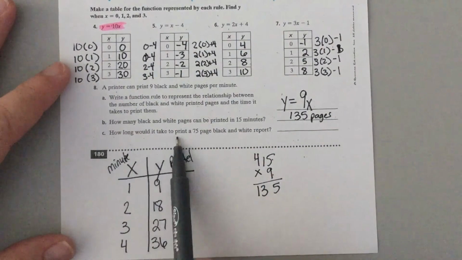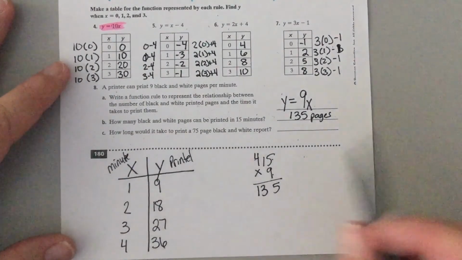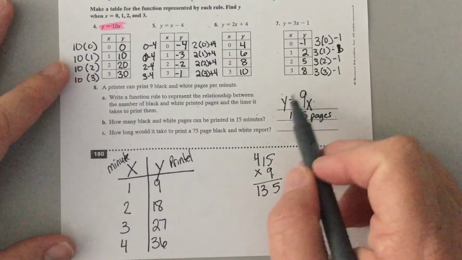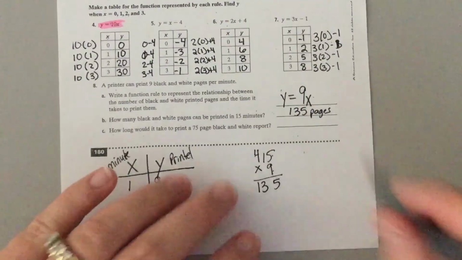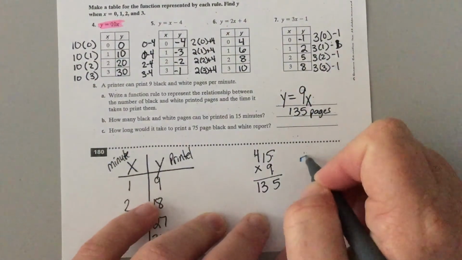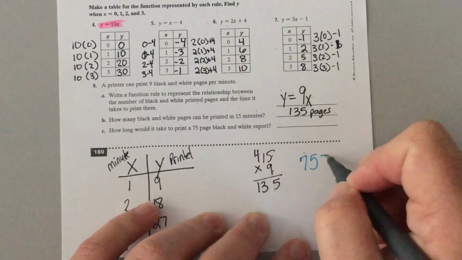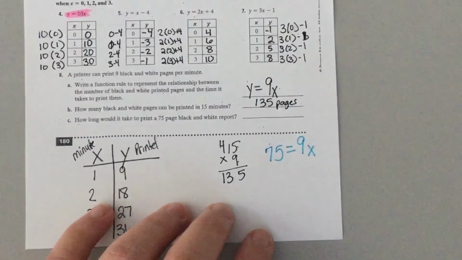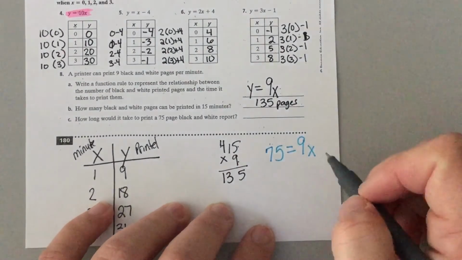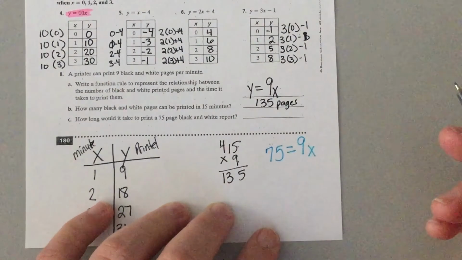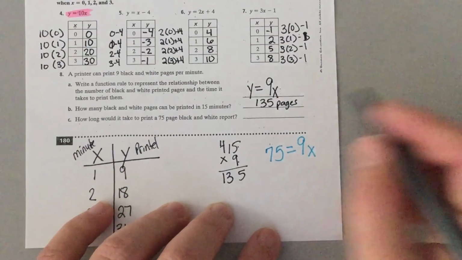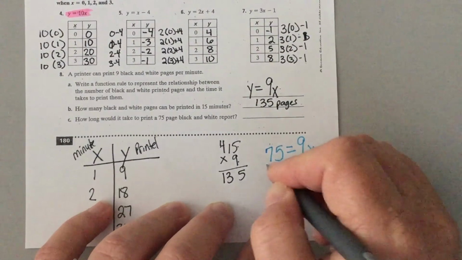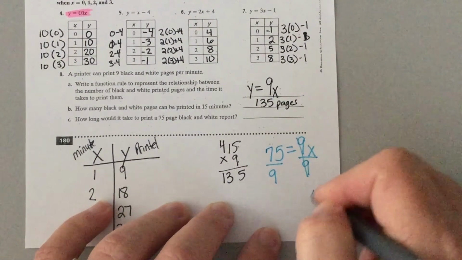How long would it take to print 75 black and white pages? So remember, X was my minutes, Y was my pages. So if I were to plug this in, I would have 75 is equal to 9x. How do I solve that? Division. I'm going to do what to both sides? I'm going to divide by 9. The 9 cancels out.